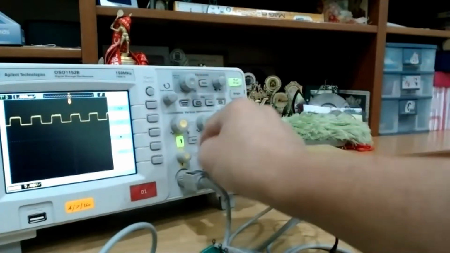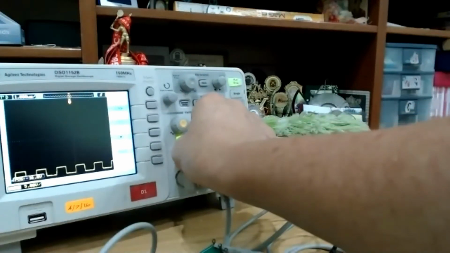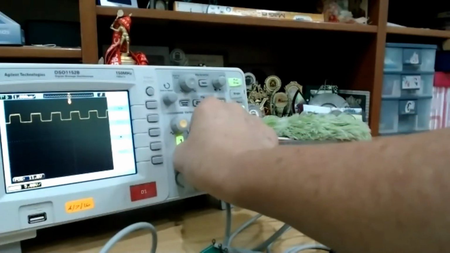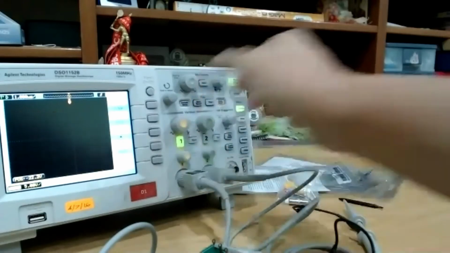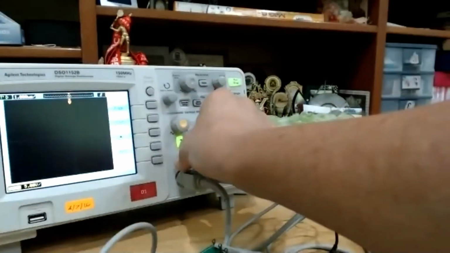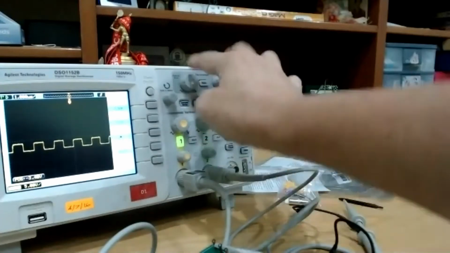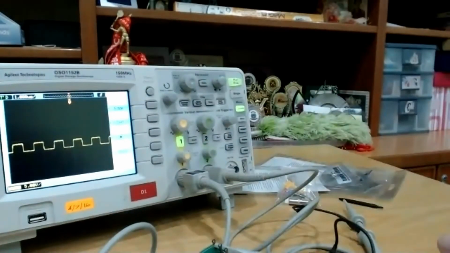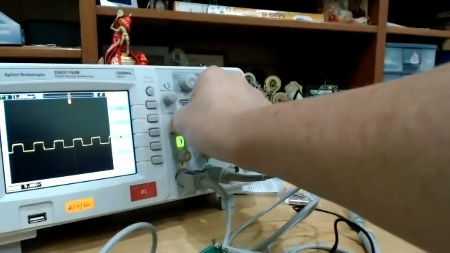And the other knob will lower down or increase the position. Sometimes some waveform may be down here and you cannot see it properly, so you need to adjust the level so that you can see it on the screen. All the knobs here are to make it more visible on the screen for you. Because maybe this is too small, you can make it bigger.